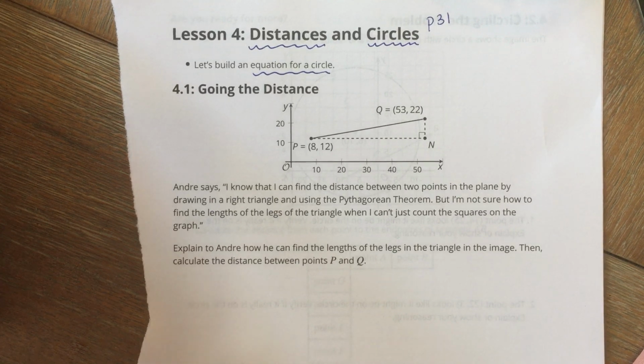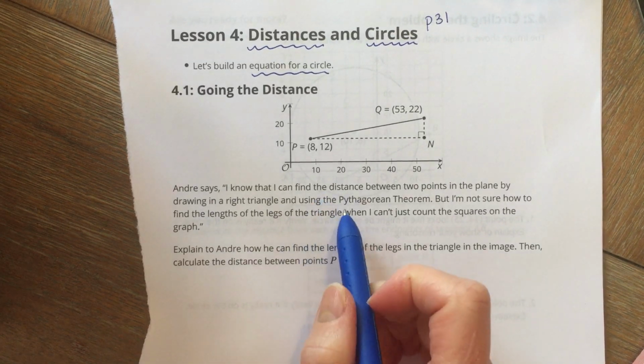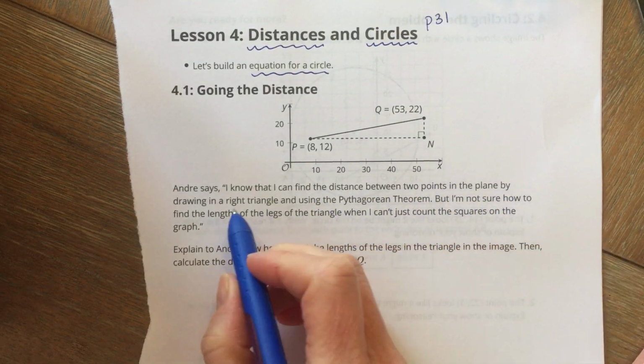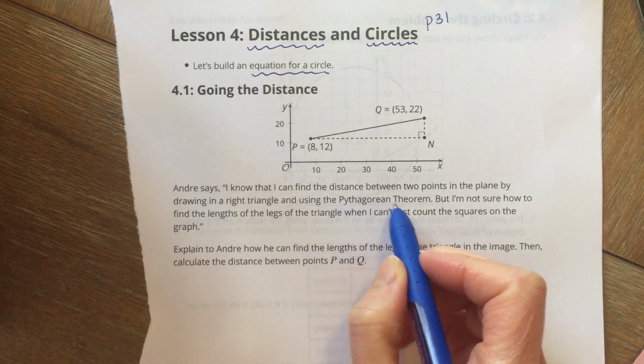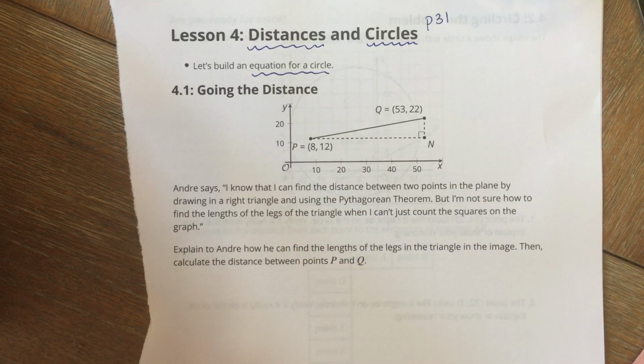Going the distance. Andre says, I know that I can find the distance between 2 points in a plane by drawing a right triangle and using the Pythagorean theorem. But I'm not sure how to find the lengths of the legs of the triangle when I can't just count the squares. Explain to Andre how I can find the length of the legs of the triangle in the image and then calculate the distance between P and Q.